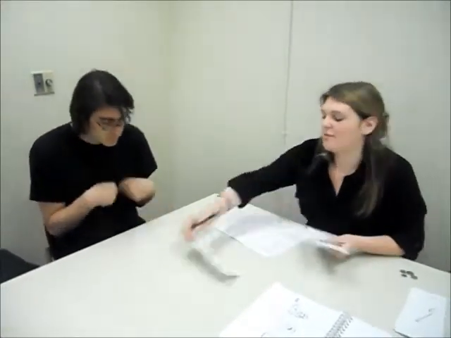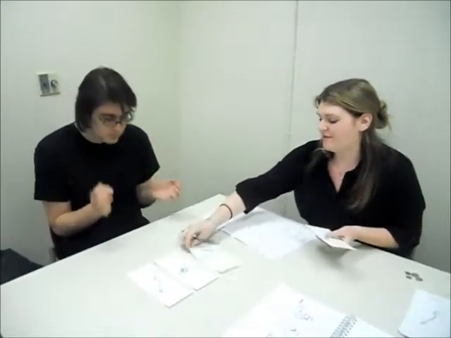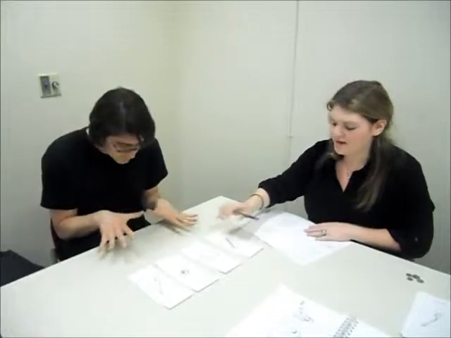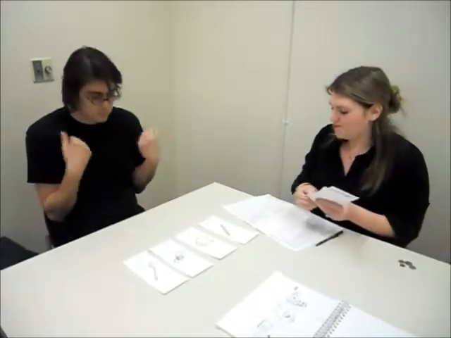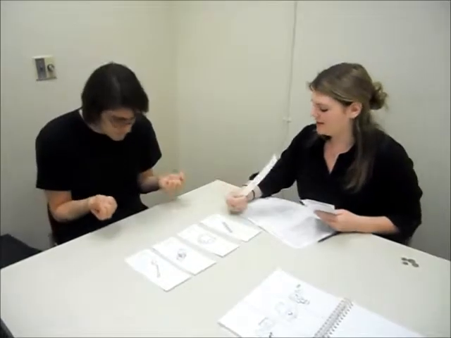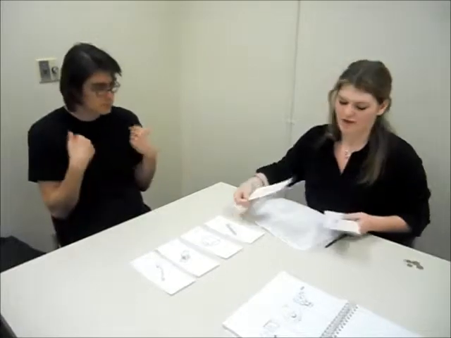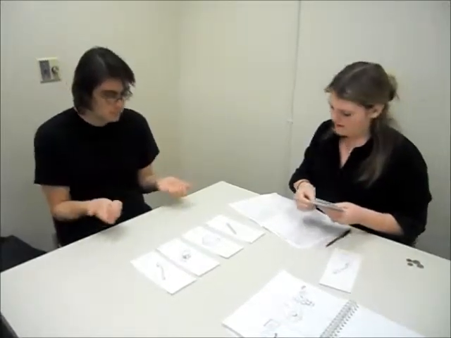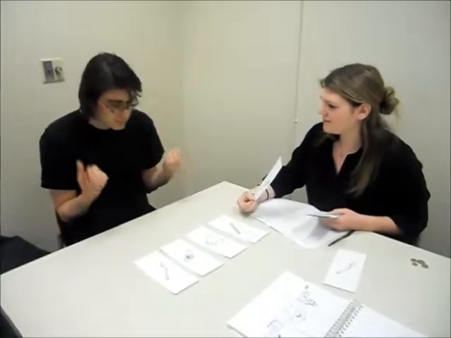So now I'm going to show you some pictures, and I'm going to show you then matching cards, and I want you to tell me if they're alike or different by matching them, okay? Okay. So find the one that is the same. Find the one that is different. They're all different.